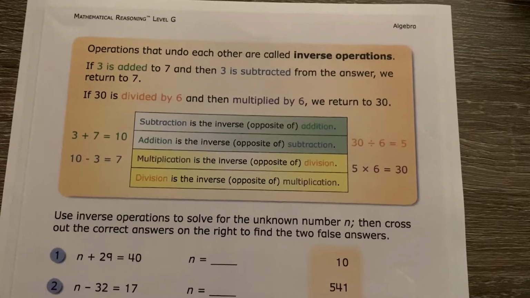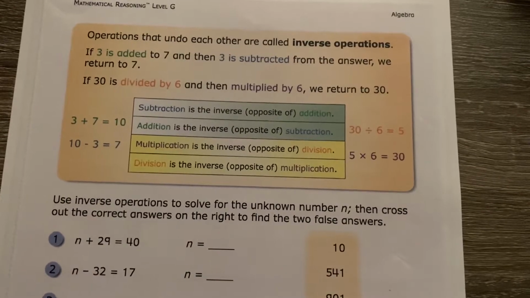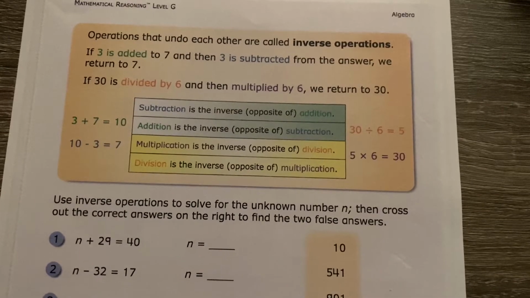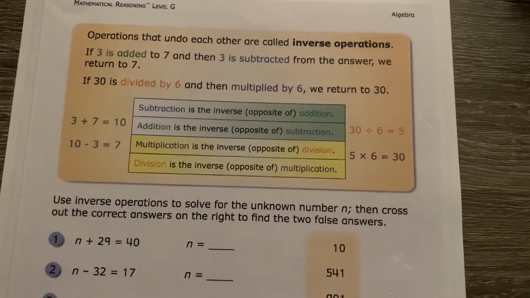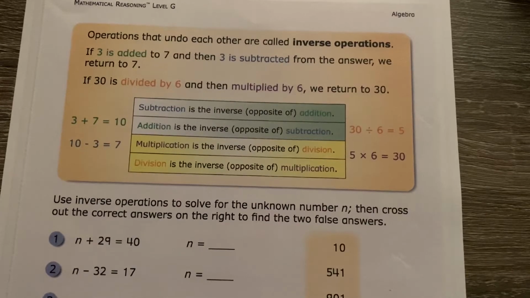Addition is the inverse, the opposite, of subtraction. Multiplication is the inverse, the opposite, of division. And division is the inverse, the opposite, of multiplication. Underneath that it says use inverse operations to solve for the unknown number n, then cross out the correct answers on the right to find out the two false answers.